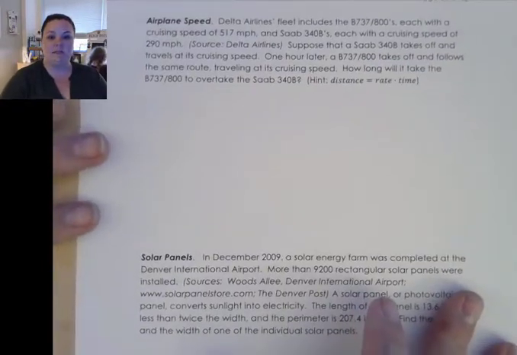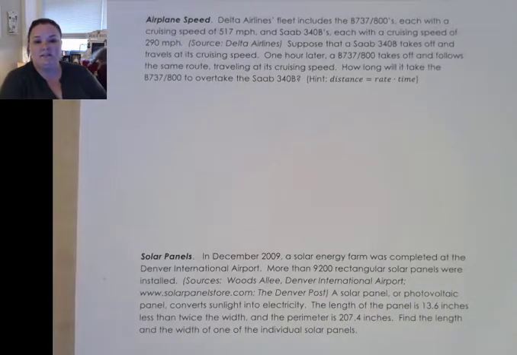This one's talking about airplane speed, and it says Delta Airlines fleet includes the B737-800s, each with a cruising speed of 517 miles per hour, and Saab 340Bs, each with a cruising speed of 290 miles per hour. Suppose that the Saab 340B takes off and travels at its cruising speed. 1 hour later, a B737-800 takes off and follows the same route, traveling at its cruising speed. How long will it take the B737-800 to overtake the Saab 340B?